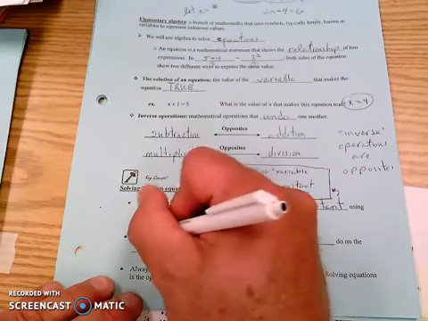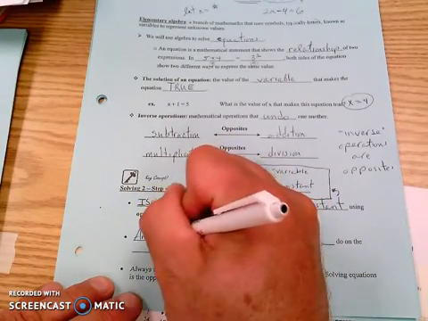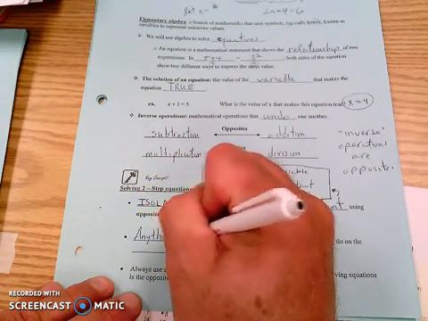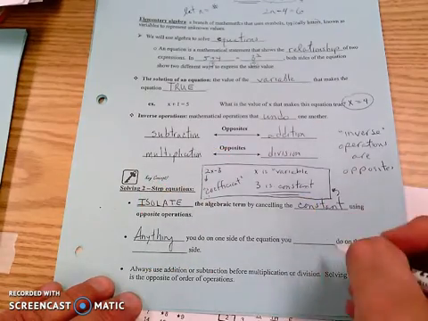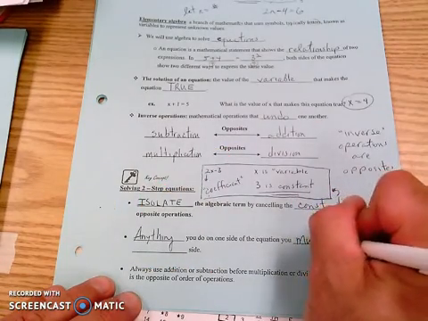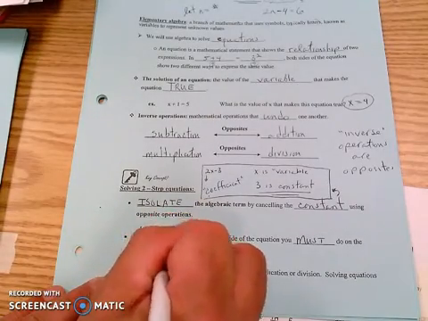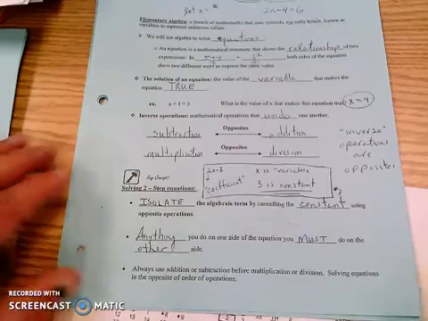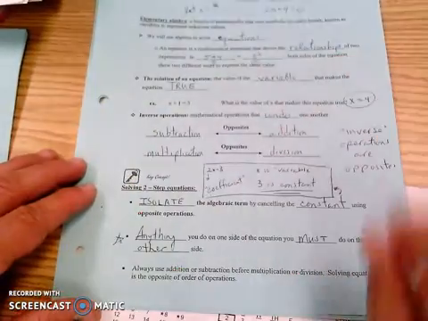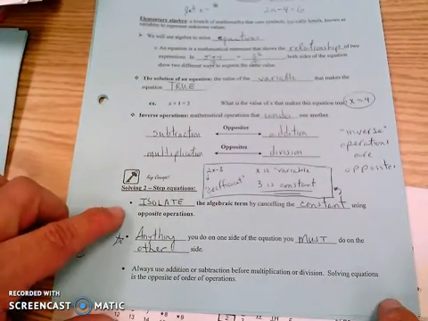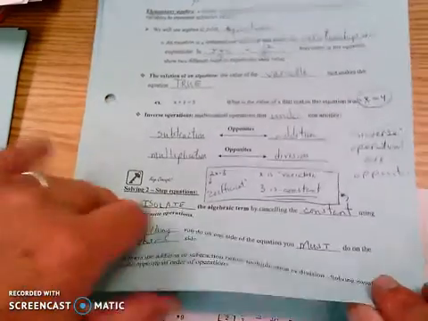And then the big key here is, when we're solving these equations, anything I do to one side of the equation, I must do on the other side. And we do the exact same thing. That is hugely important, because that's how we get the variable by itself. So let's turn the page and do a few examples.